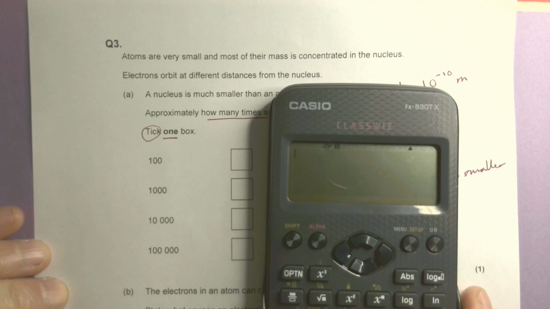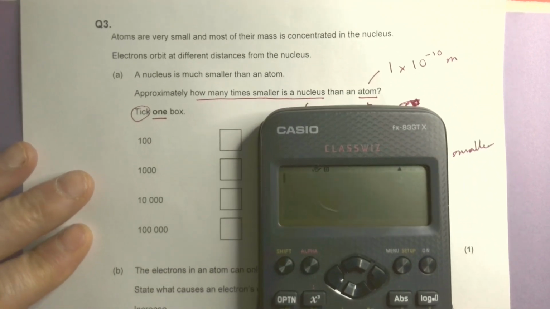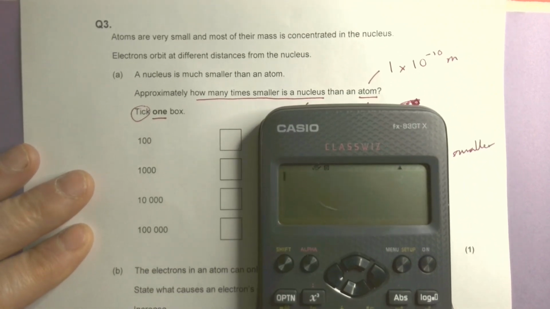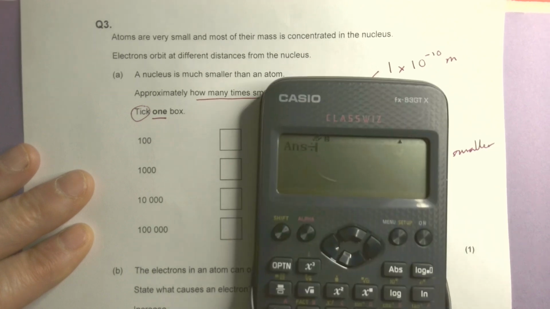The atom is 1 times 10 to the minus 10, divided by 1 times 10 to the minus 14, which gives me a grand total of 10,000.